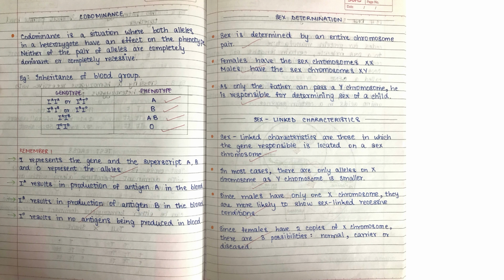An example of a sex-linked disorder is red-green color blindness. It is caused by a faulty allele carried on the X chromosome. So women need two copies of this recessive allele to be colorblind, whereas men only need one copy. So that means color blindness is much rarer in women than in men.